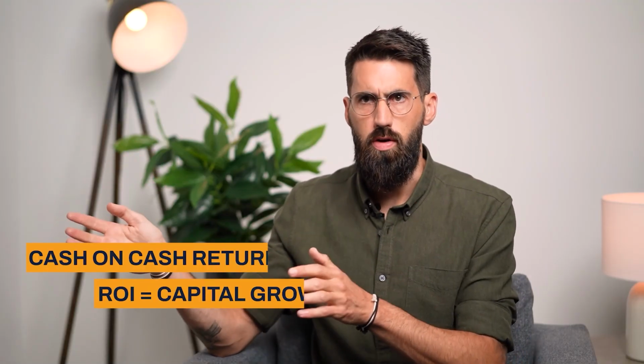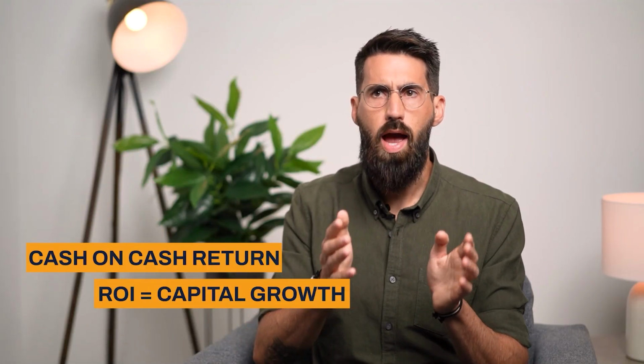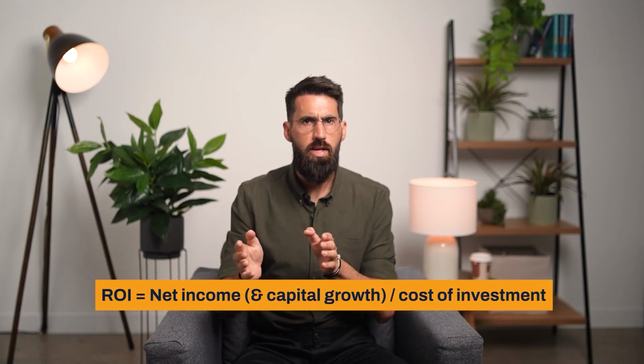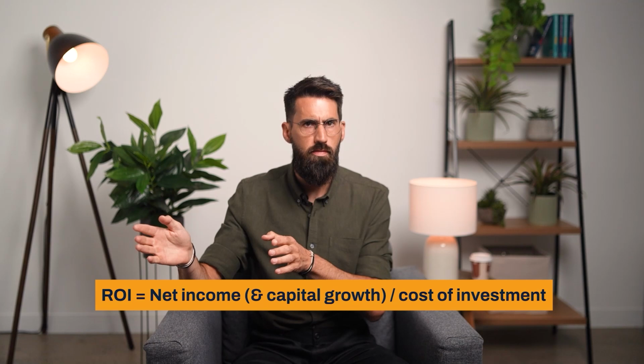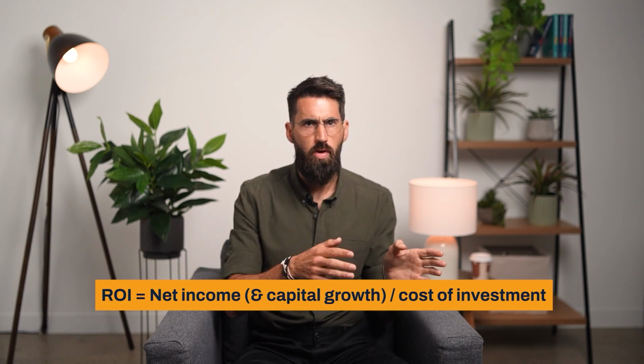You may have heard this mentioned as cash-on-cash return, but ROI also considers capital growth of the investment. To calculate the ROI, the return on investment is divided by the cost of the investment and expressed as a ratio. Let's have a look at some numbers now. In the downloads, you will find a return on investment calculator that will allow you to see the efficiency of your investment. Let's take a look at the calculator and show our example.